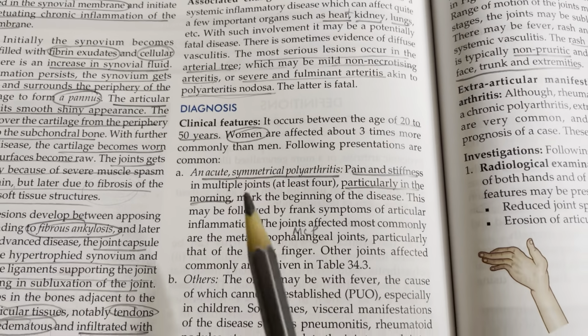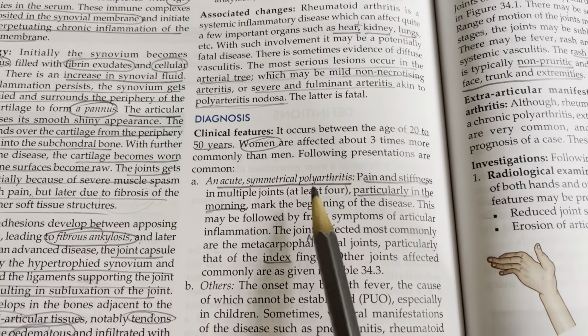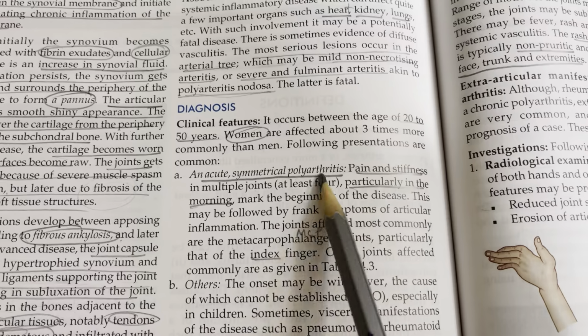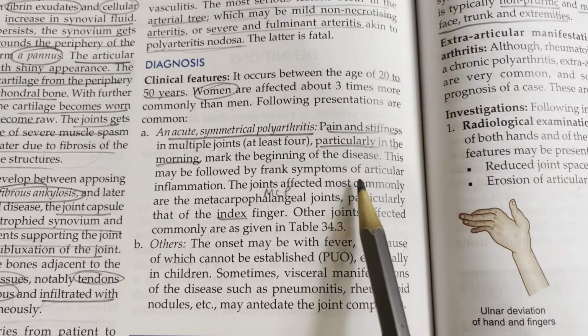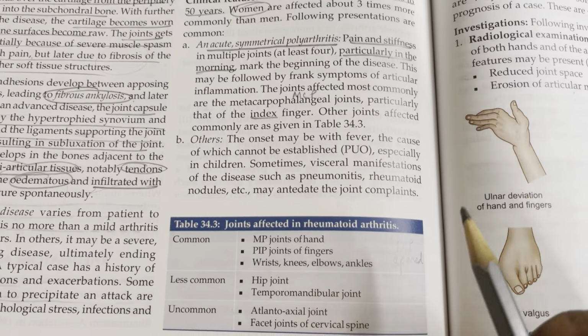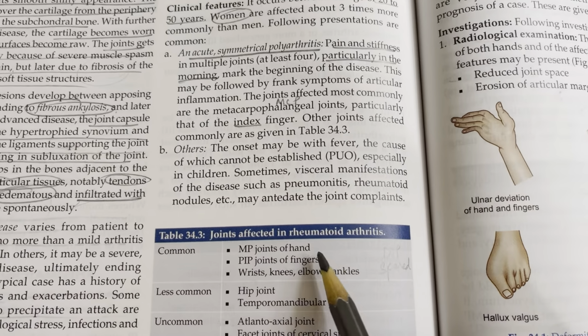Diagnosis. Women of childbearing age are affected. There is acute symmetrical polyarthritis. There is pain and stiffness in multiple joints, at least 4 joints, particularly in the morning. This may be followed by frank symptoms of articular inflammation. Mostly metacarpophalangeal joints, especially that of the index finger, are affected. PIP, proximal interphalangeal joints, are affected. You can have wrists, knees, elbows, ankles affected. But in RA, you have to remember that the distal interphalangeal joint is spared. So the DIP is spared.